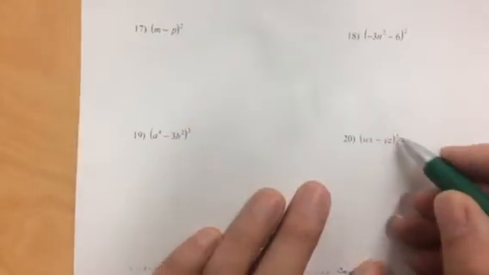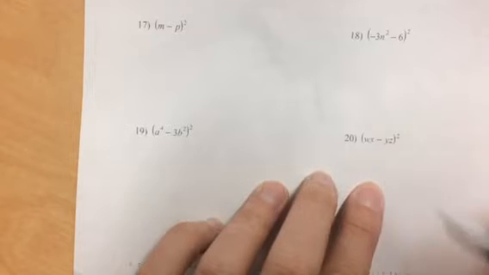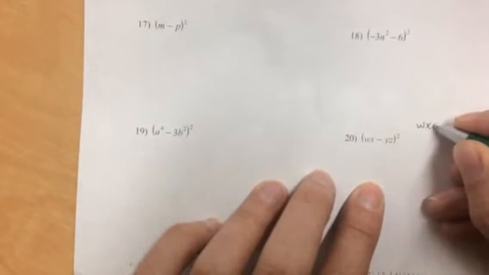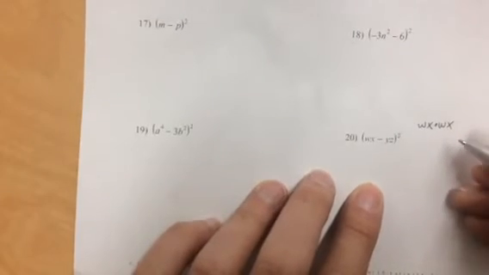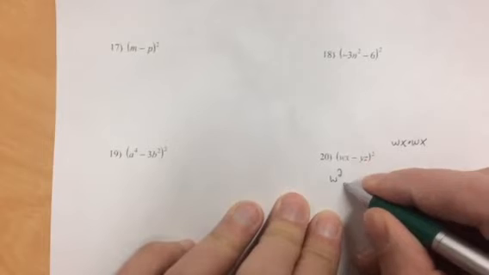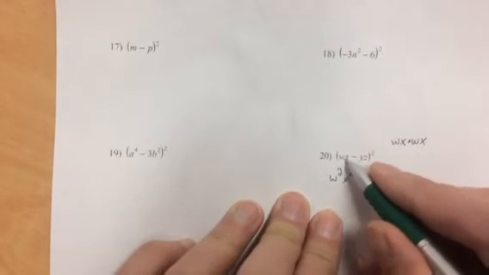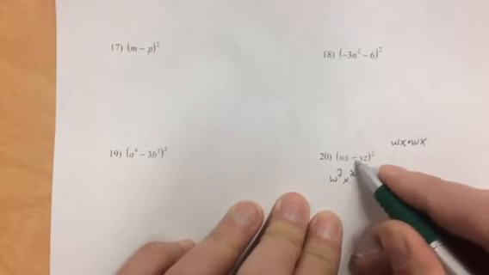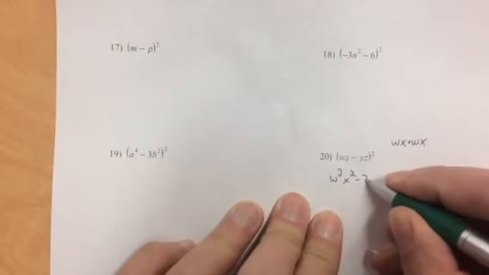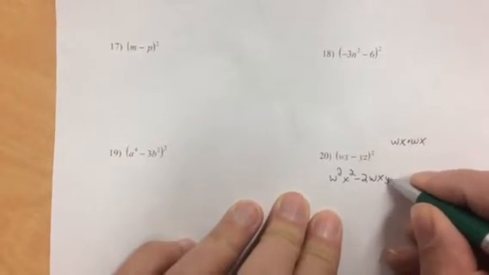Do number 20 here. Here we've got wx minus yz squared. When we square the first one, now we have a different property. We have wx times another wx. Well, that's pretty easy. wx times wx is w squared x squared. Then we're going to multiply these two together. wx times negative yz is negative wxyz. Doubled is negative 2wxyz.